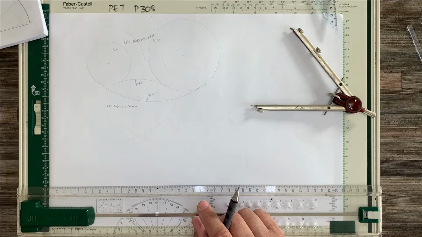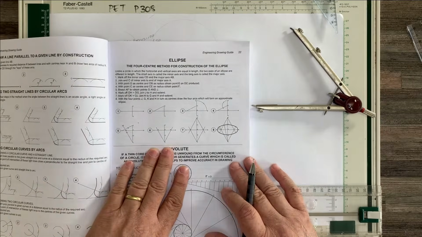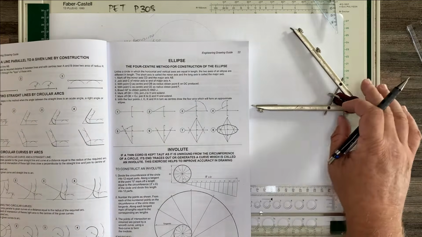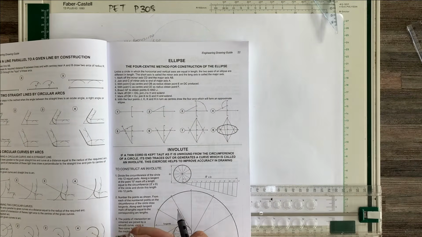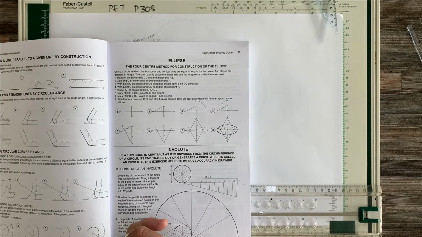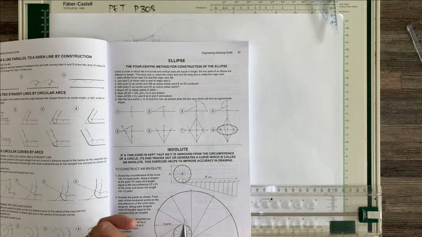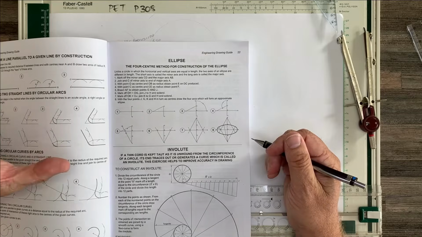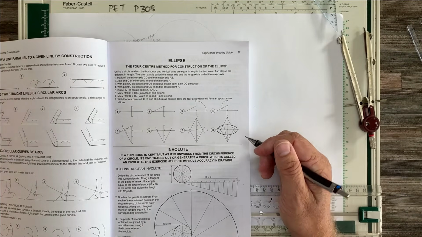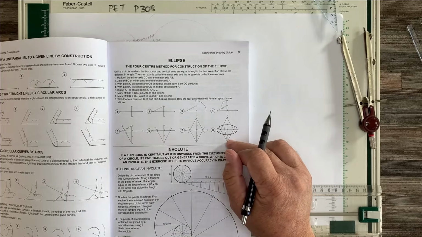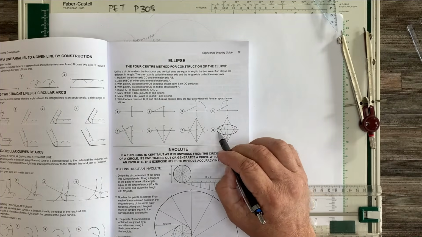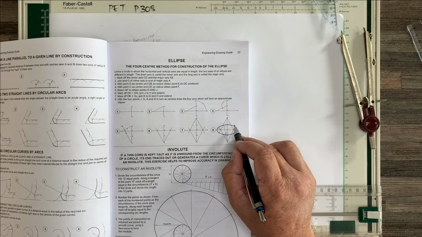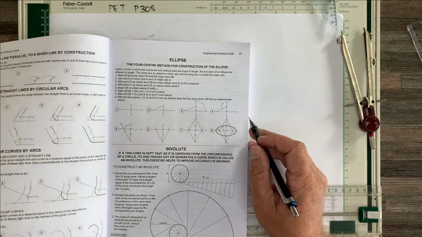Alright, the next exercise that I wanted to show you is on page 22. And this is a 4-center method for construction of an ellipse. As you know, an ellipse is like a circle that has been flattened out, and we use those a lot in our symmetric drawings because all our circles are looked at an angle, so therefore they become ellipses. So this is a construction method for an ellipse. But it doesn't give you a true ellipse, it gives you an approximation of an ellipse because it actually has a larger radius and a smaller radius on the ends. So it's an approximation.